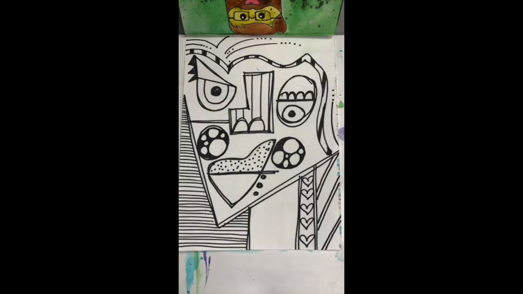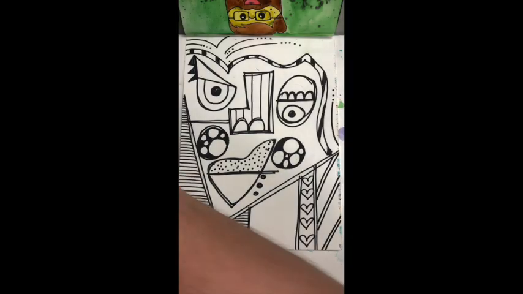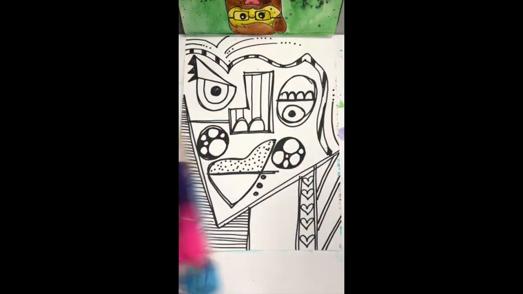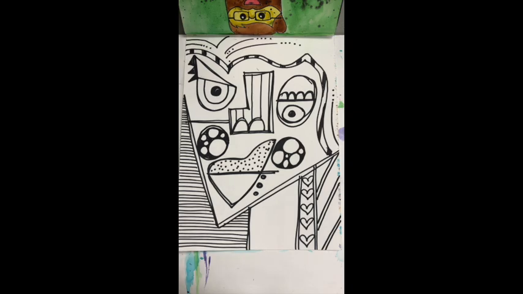And I'm of course gonna leave some of it black and white because I do like that Paul Klee uses black and white in his work. So you can use anything you want, crayons, markers, color pencils, or even paints. I'm gonna use markers today. So I'm gonna go ahead and start to add my color.